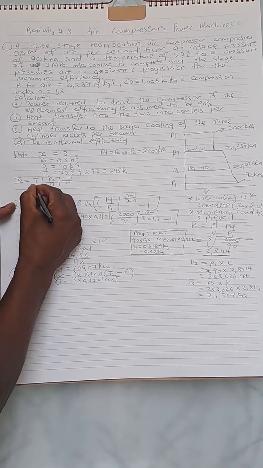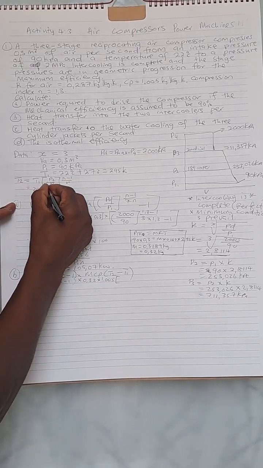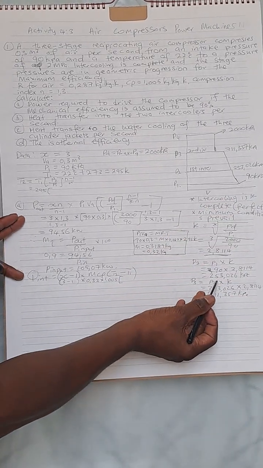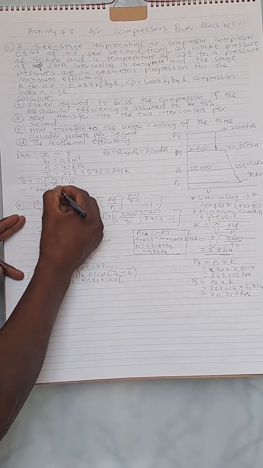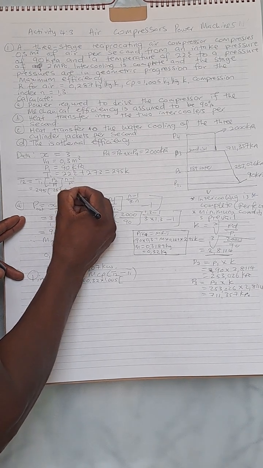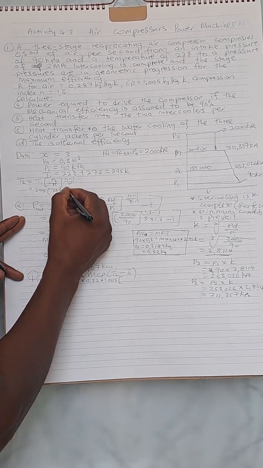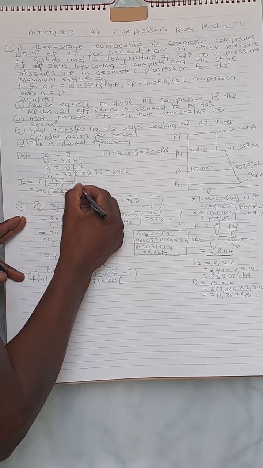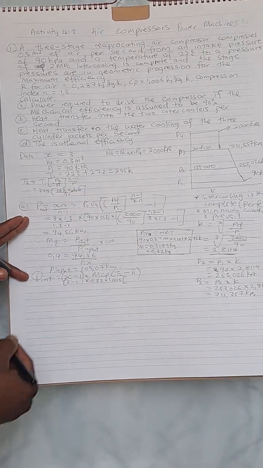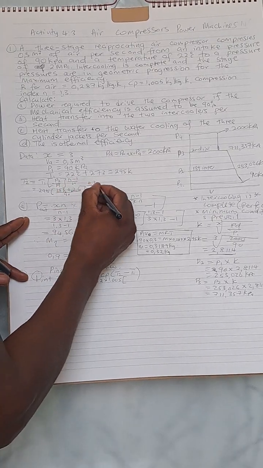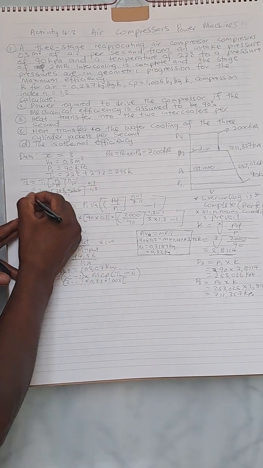So our T1 is 295, our P2, we looked for our P2, we got 253.026. Our P1 is 90, and then our n is 1.3, so it's n minus 1 over 1.3.